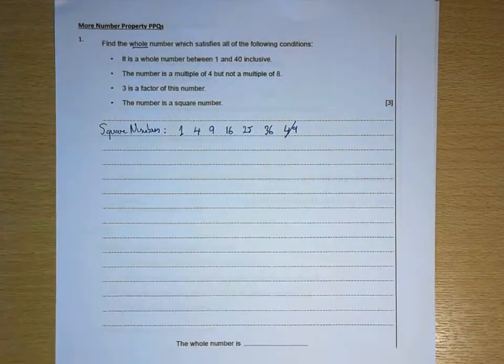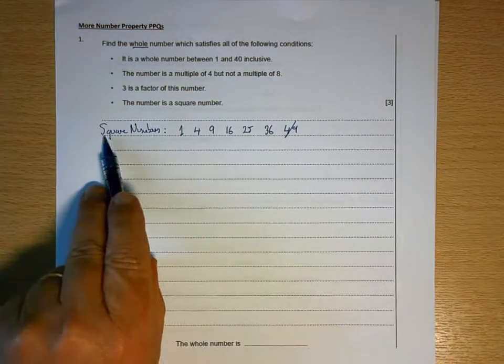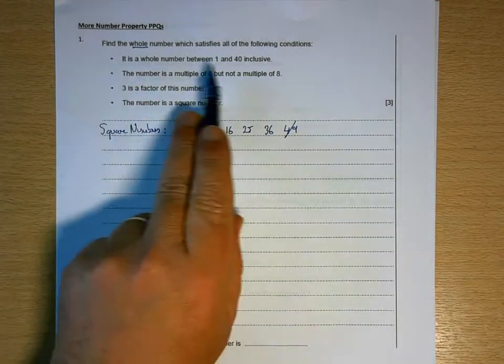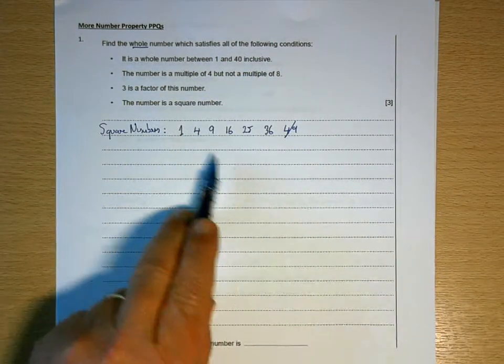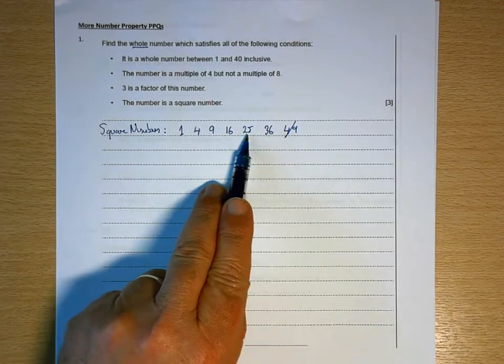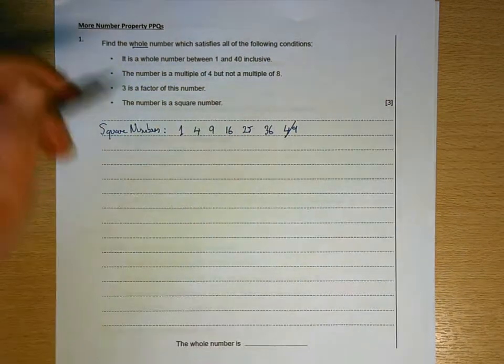Okay, well it's definitely not that because that's too big. So that single clue there means we're now not dealing with 40 numbers, we're dealing with 1, 2, 3, 4, 5, 6.